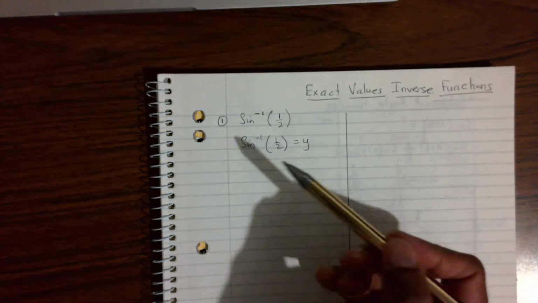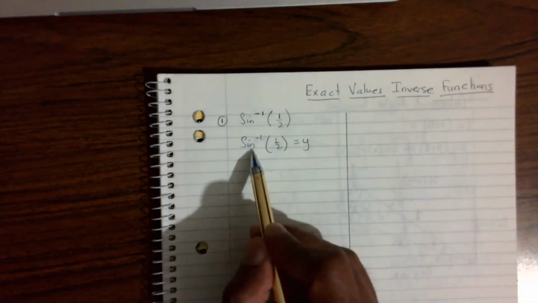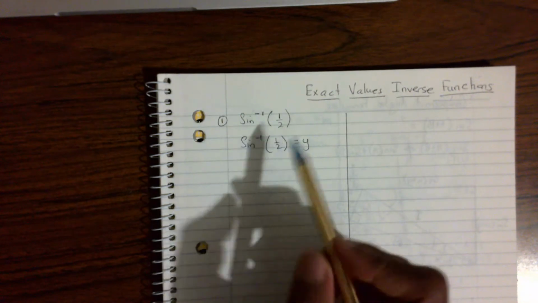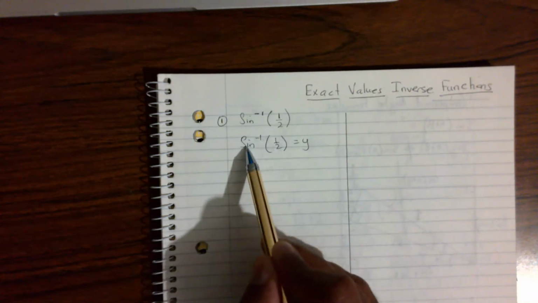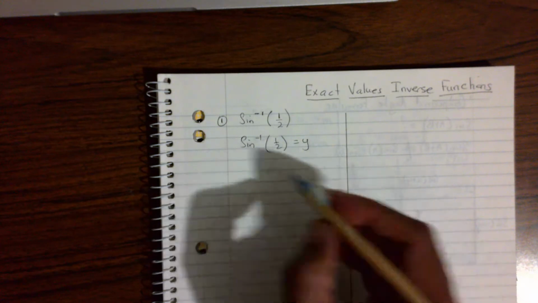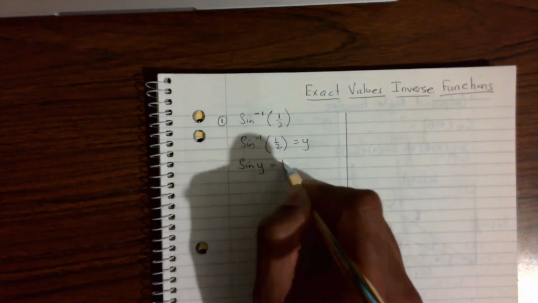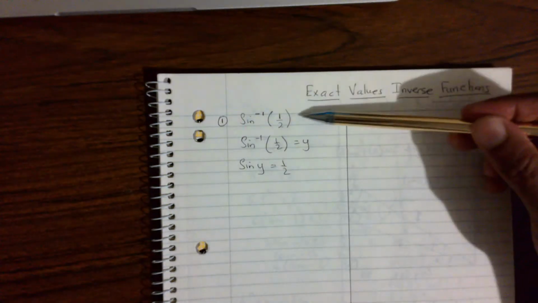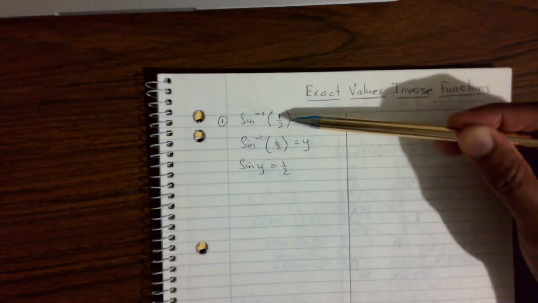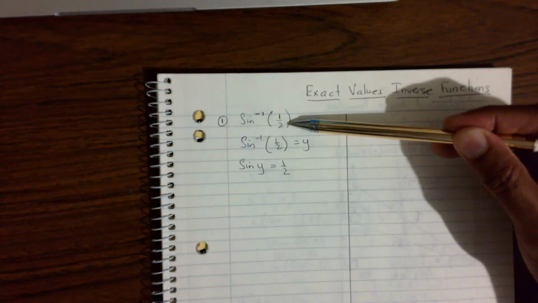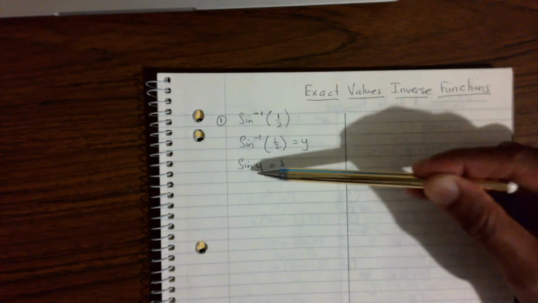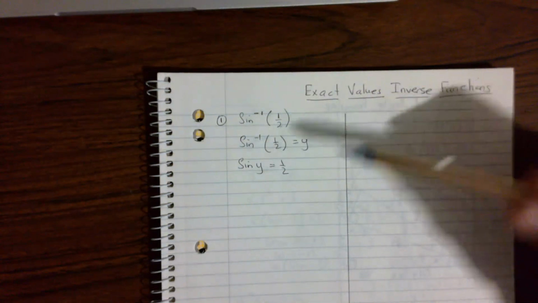So write it as y is equal to something, and then rearrange this. So rearranging, particularly taking this sine inverse onto the other side, so it becomes sine. So this becomes sine y is equal to half. So this expression here, finding the sine inverse of half, is equivalent to solving this trig equation. Okay, and what do I do from here?